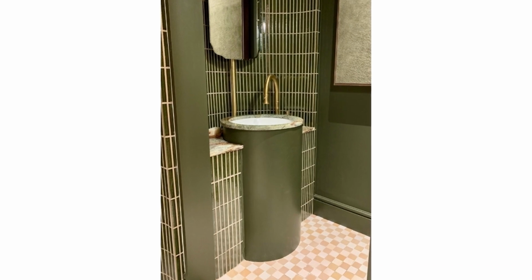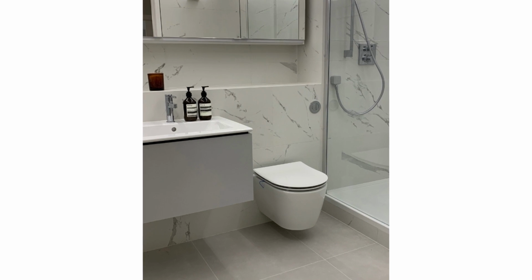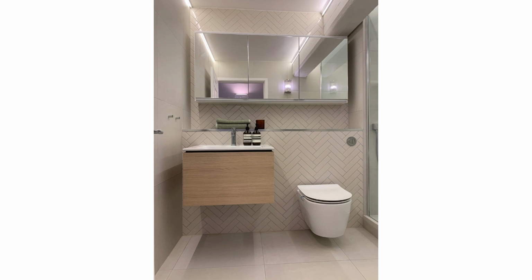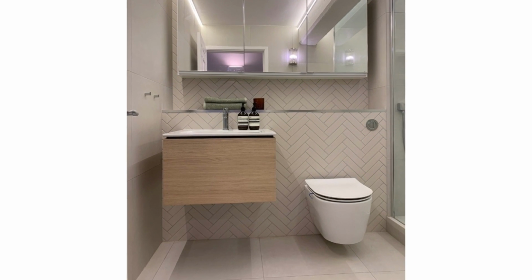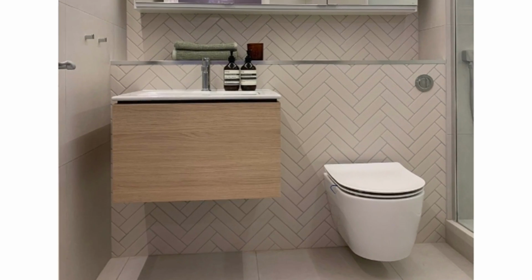You can mix different tile sizes together. So you could use large tiles, 60 by 60 centimeters, on most of the bathroom and then use smaller tiles behind the sink like I did in this bathroom. You can find lots of different tiles in shops. I also love textures in tiles for bathrooms. Don't forget the grout, because this can change the look and feel of your bathroom.